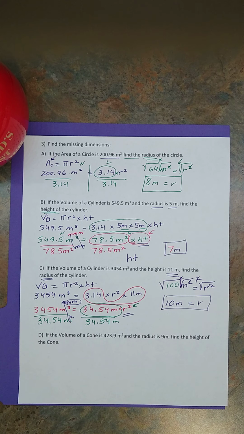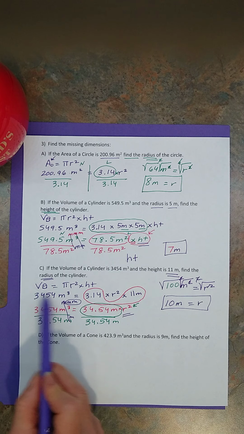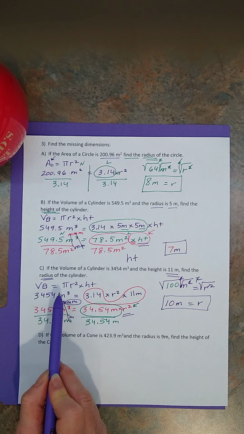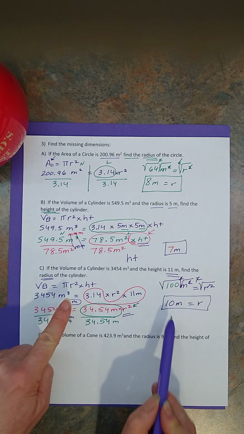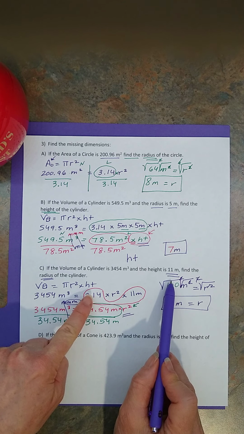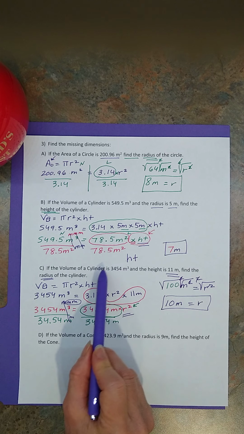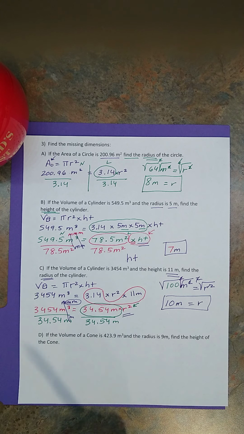And again, if you want to check these, plug back in to your regular formula. Plug in 3.14 times the value of r that you got, times itself, times the height that you were given. You should get that answer right there. And if you don't, you made a mistake, possibly a calculator mistake. So go back in and punch that in your calculator a second time. All right. Go ahead, Math 8.